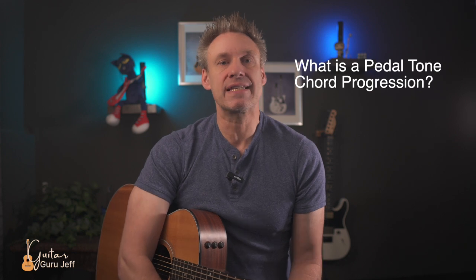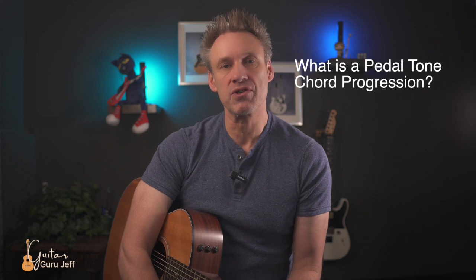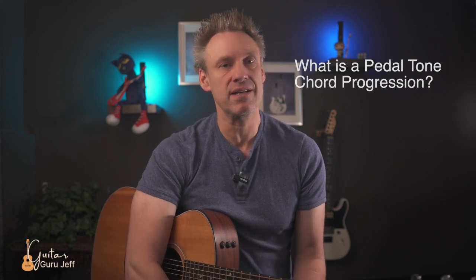Well, what is a pedal tone? A pedal tone is a note, a single note that is sustained or repeated while the chords change around it. Typically the pedal tone is held over several chords, creating a sense of continuity and tension. Alright, so enough with the theory behind the pedal tone. It's pretty interesting when we look over the past 30 years how much this has been used in music.